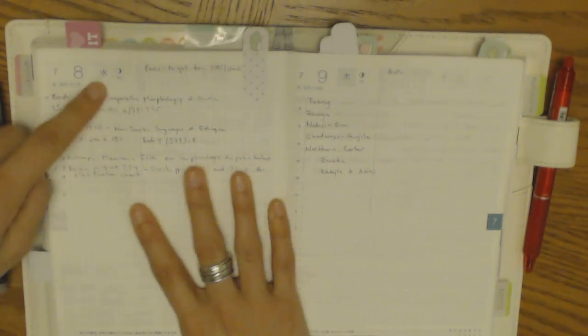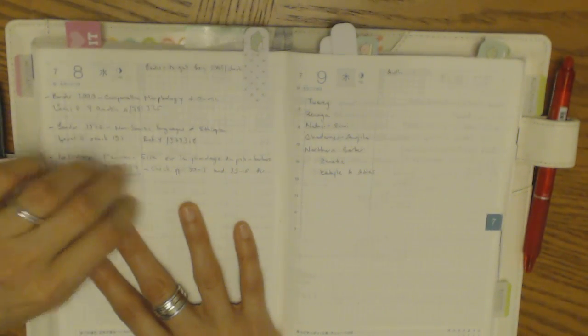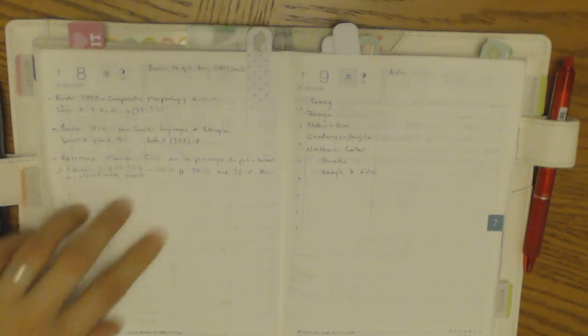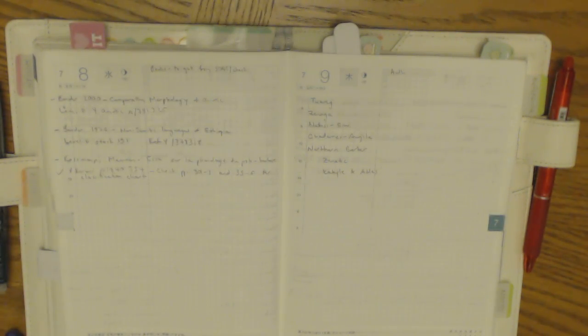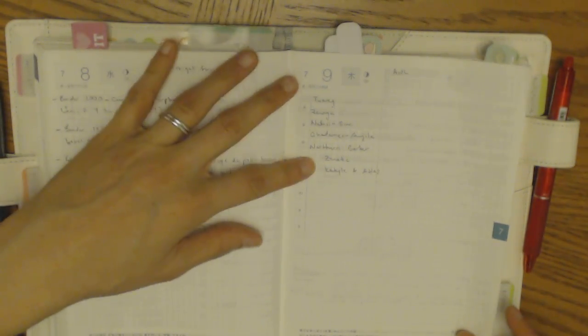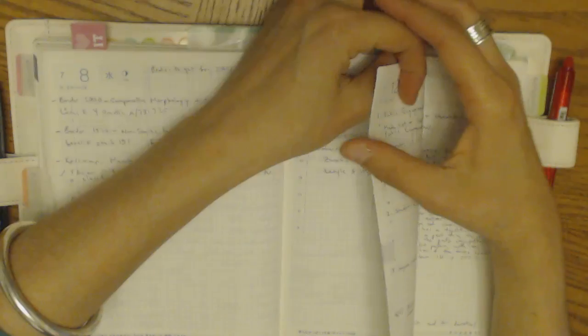So I had a few things here. These were just notes of some books that I had to get from the library, like just references that I had to check. And then some other kind of random notes as I was getting close to the end.